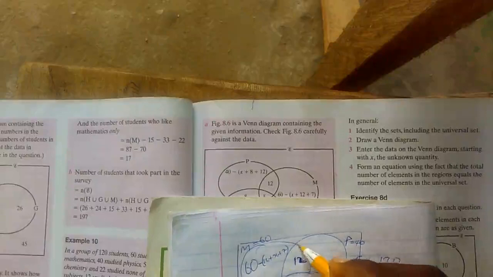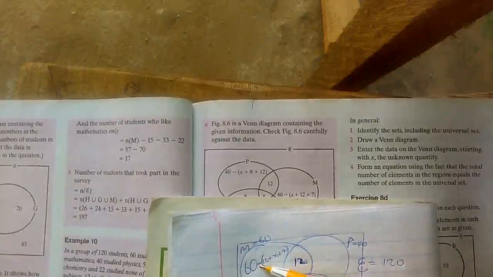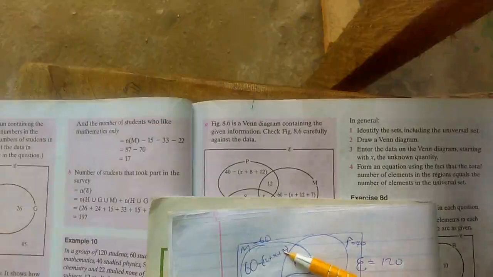Since they said only, you don't need to subtract. If they did not put only, you have 12 minus x. But only means this is just the segment. They have done the subtraction. This one is 60; they did not do the subtraction. So you have to subtract other people in that family of maths. That's why you put minus all these added together.